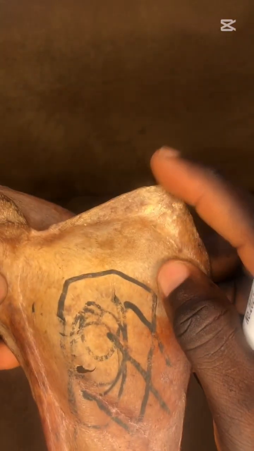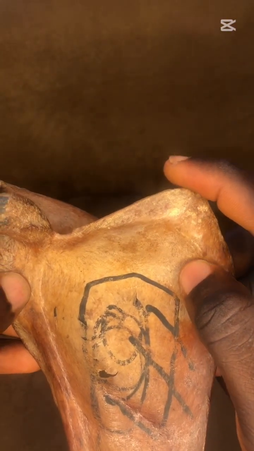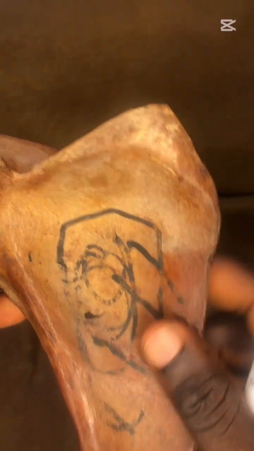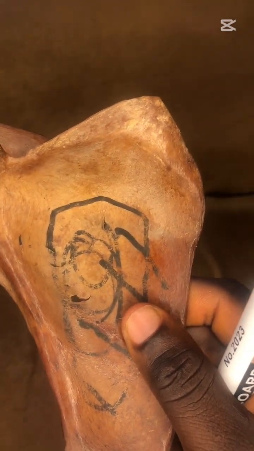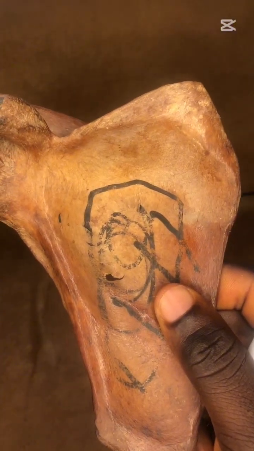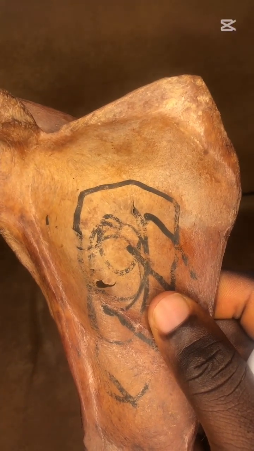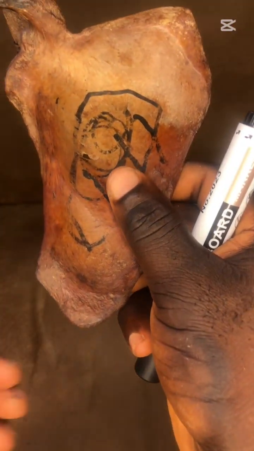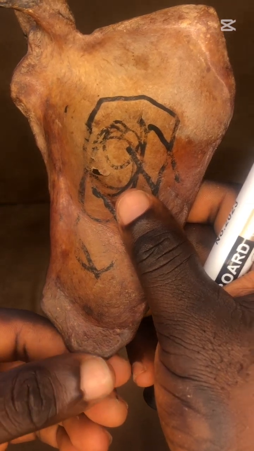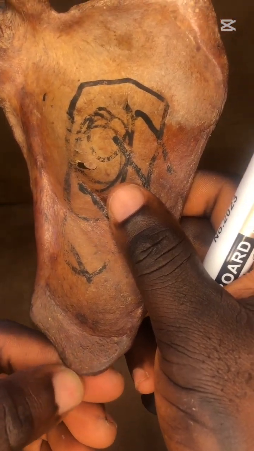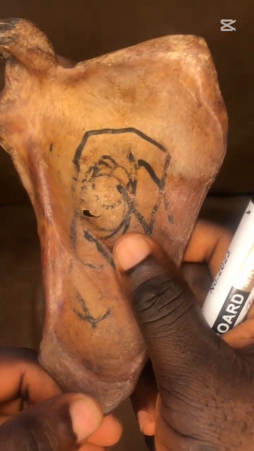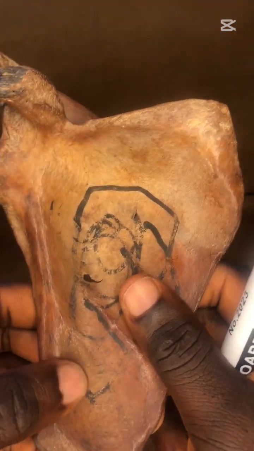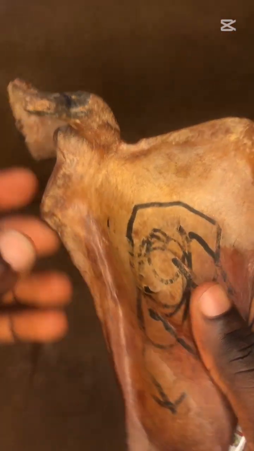The superior angle of the scapula is located at the level of the second intercostal space, or the second rib. I've said it previously when we started. While the inferior angle is located at the seventh rib, or the seventh intercostal space. That is why the vertical extent of the scapula is from second to seventh rib.